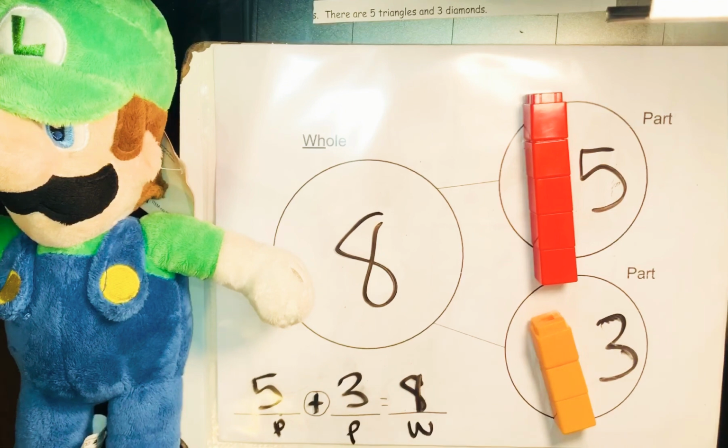Okay, boys and girls? So I want you to go and do your exit ticket. I want you to think about, what is my part? And then what is my whole? And use that to help you fill in your number bond and write your equation.